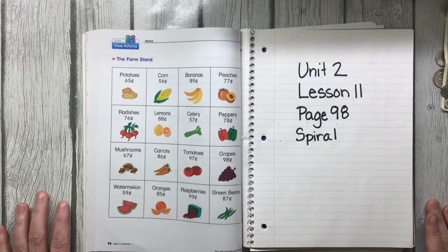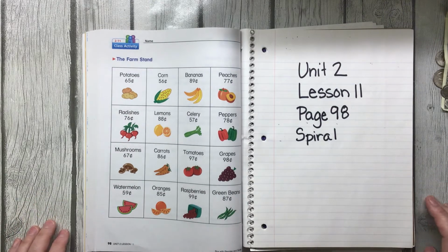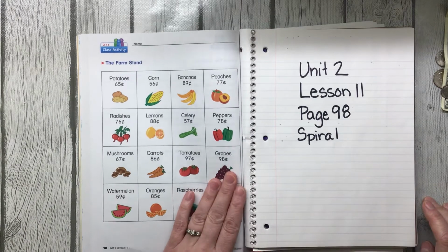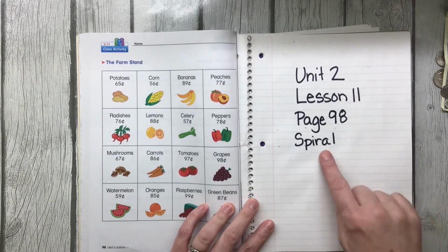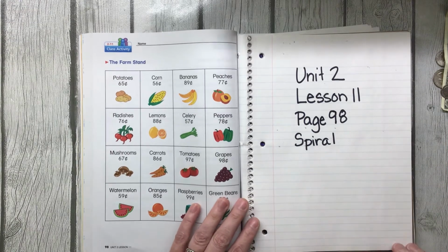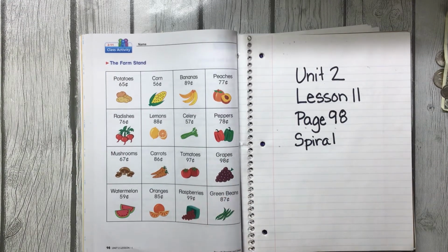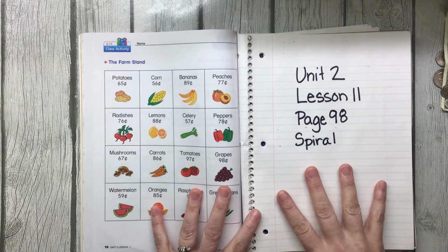Friends, today we're working in Unit 2, Lesson 11, page 98. And you guys are going to like this one. So you also need your spiral. We're going to do something a little bit different today because you are going to work in partner groups.